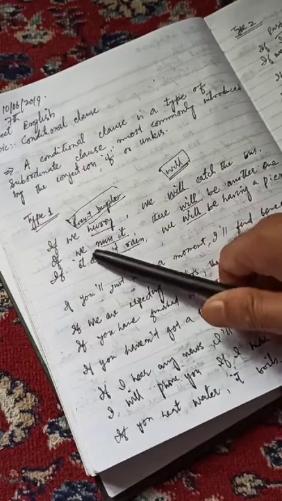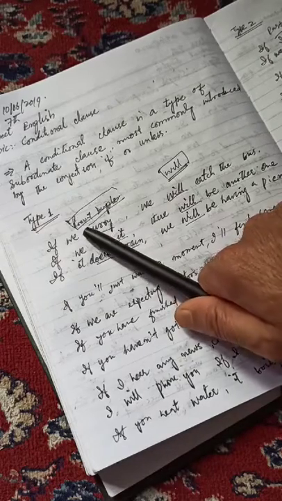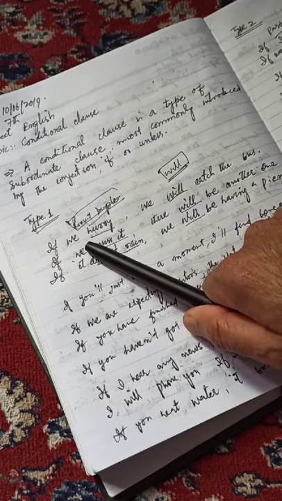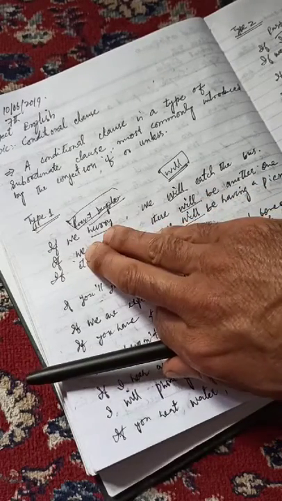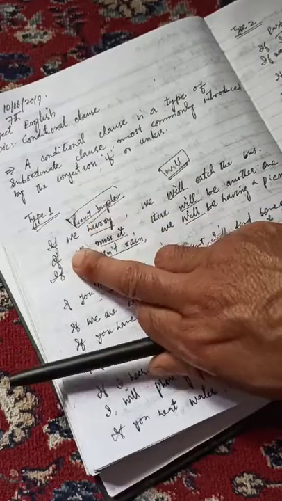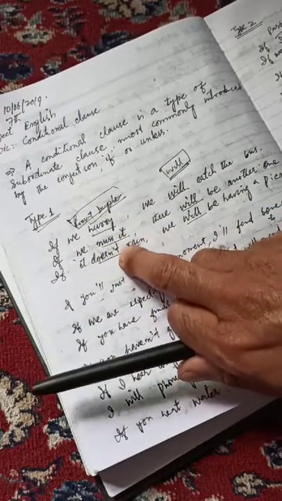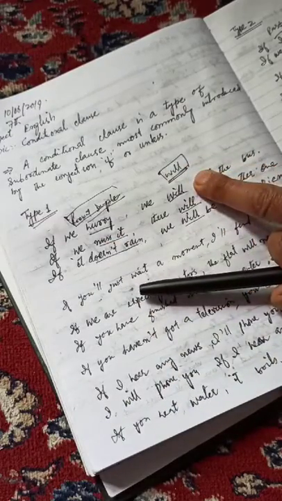You can see here in type 1 conditional clause we have present simple in the if clause and will in the main clause. You can see here this is the conditional clause or if clause. We have present simple in it: if we hurry, we miss it, it doesn't rain. We have present simple in it, and we have will in the main clause.